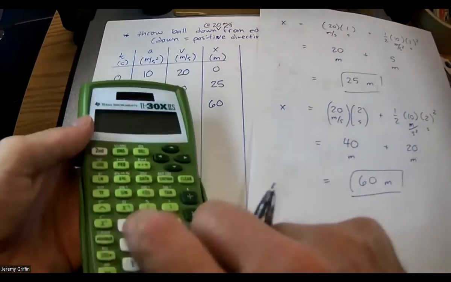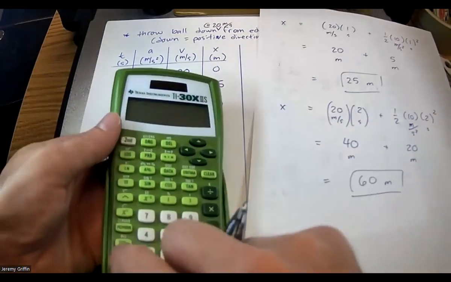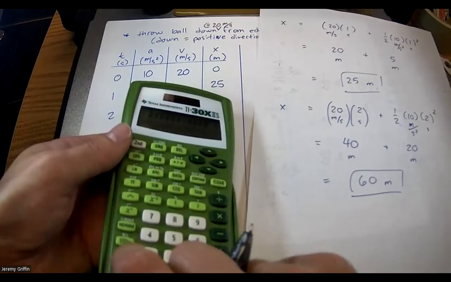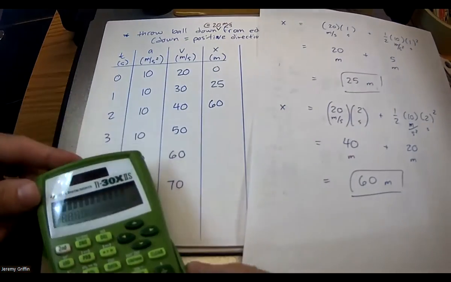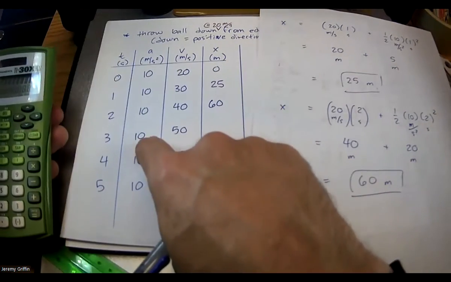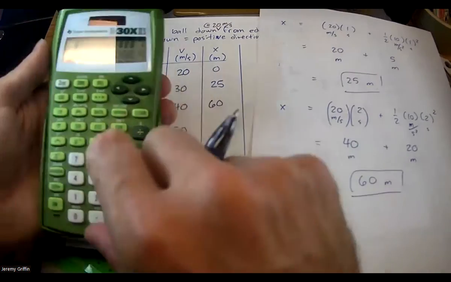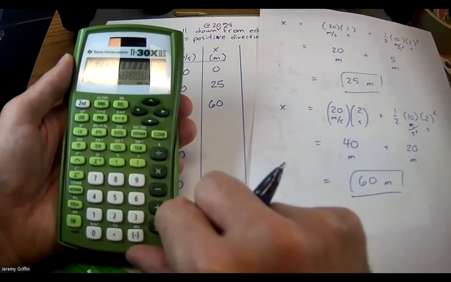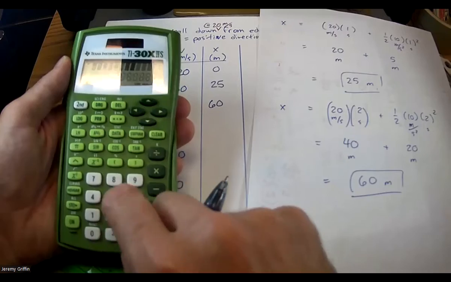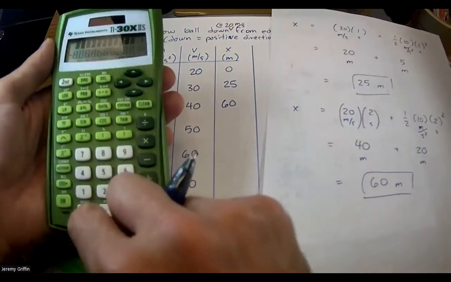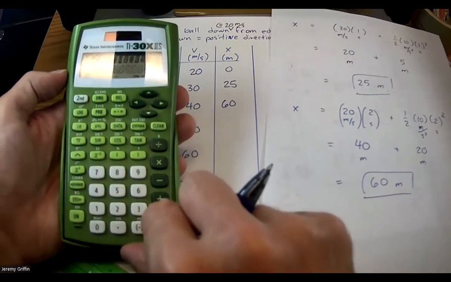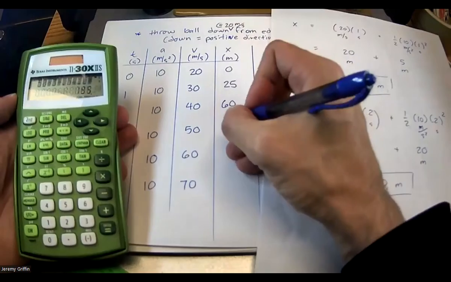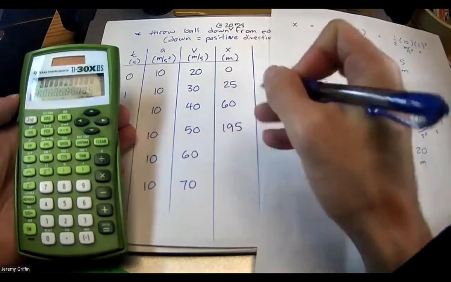And you know what I'll do for these last three is I'm going to do this in the calculator, because this calculator has a pretty cool trick that I think I've shown you guys before, but I really like this model calculator. I'll show you guys one reason why. So V naught T, that's 50 times, now we're at the 3rd second, 50 times 3 plus 1/2 times 10 meters per second squared times 3 seconds squared. That is 195. Now we're 195 meters.